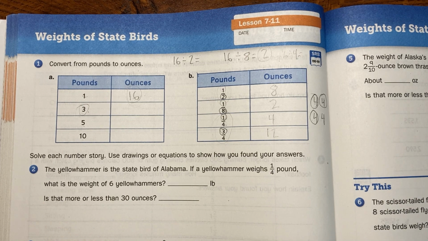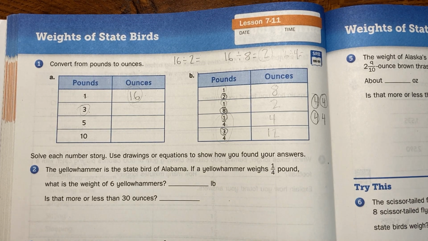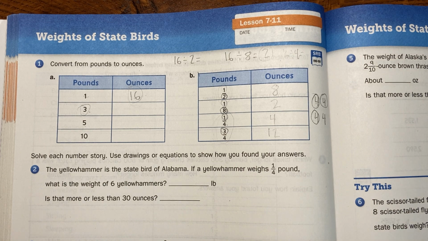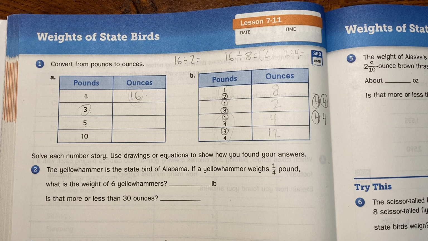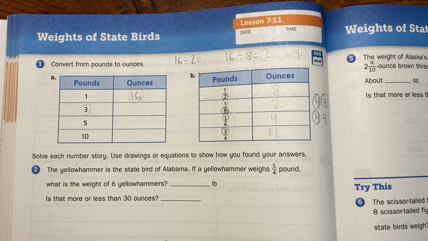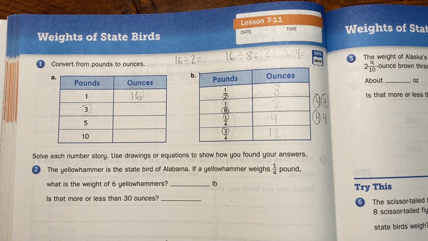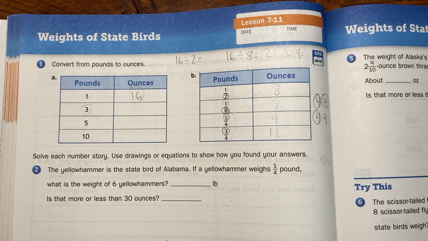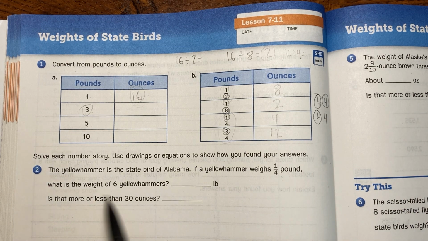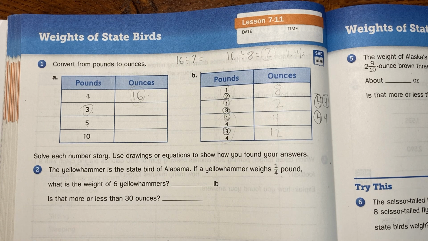Okay, let's go down to the actual story problems where we're dealing with real life state birds. So we're going to use drawings or equations. It's your choice. I may try to switch it up on you and show you a few different ways depending on the problem. So let's jump in. The yellowhammer is the state bird of Alabama, and a yellowhammer weighs 1/4 of a pound. So knowing that, what's the weight of 6 yellowhammers?